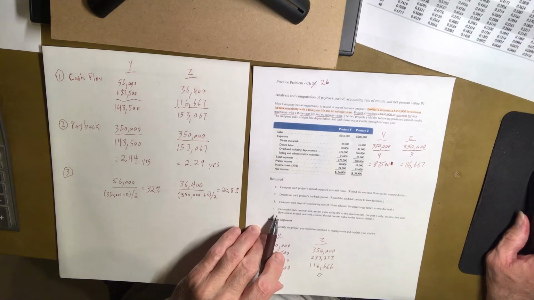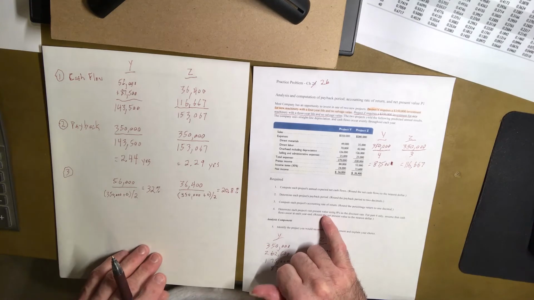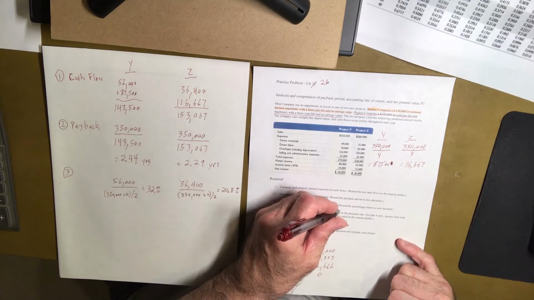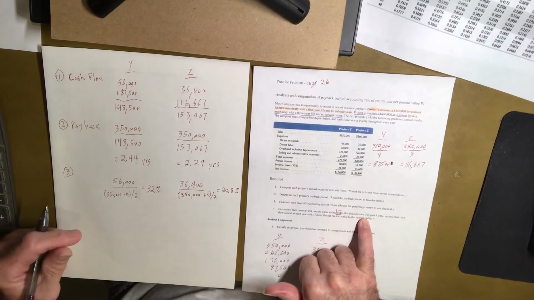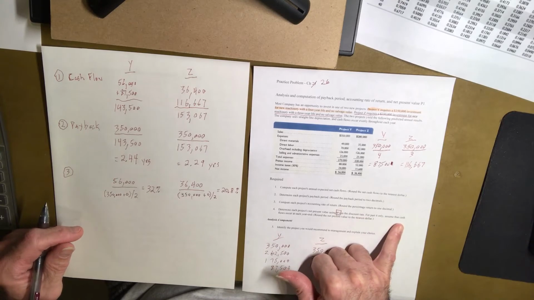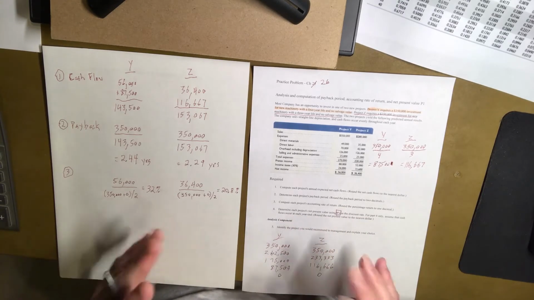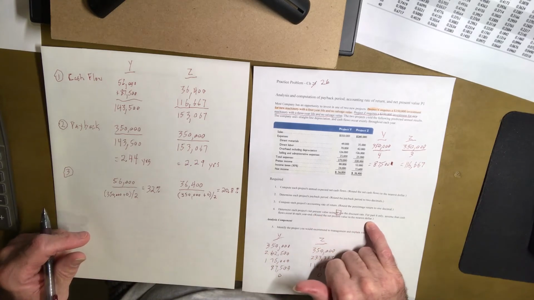Final stretch here on calculating. Determine each project's net present value using 8% as a discount rate. So 8% is your minimum required rate of return, okay? For part 4 only, assume that cash flows occur at each year end. Okay, we're just, that's whatever. Round the net present value to the nearest dollar.